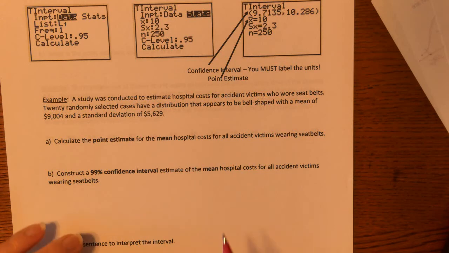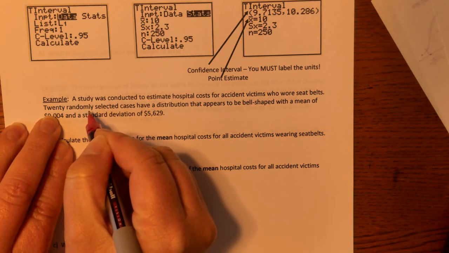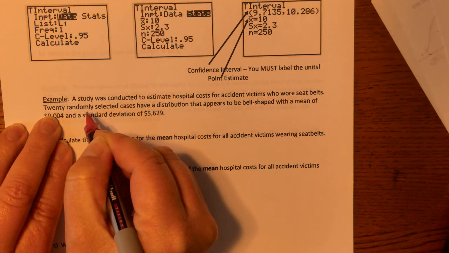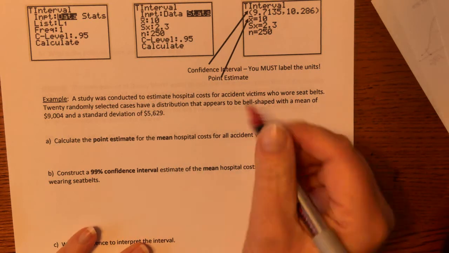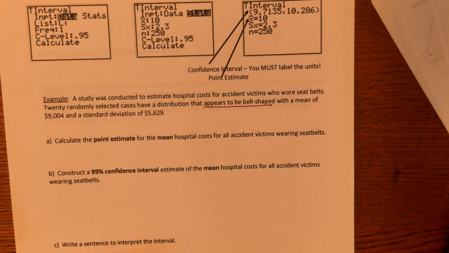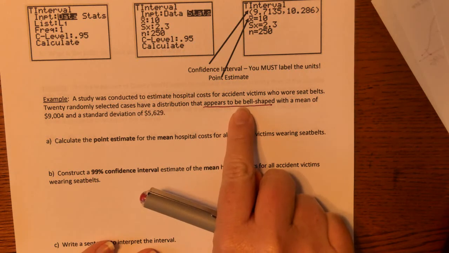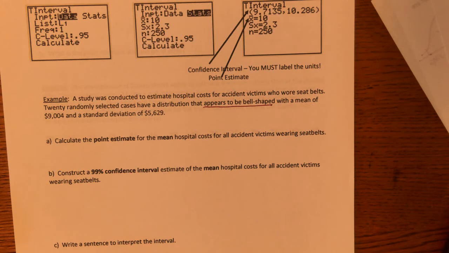Now, I would point out, they have 20 cases. That is not over our magic number of 30. So the only way we can work this problem is if this data is normally distributed. They tell us it appears to be bell-shaped, so we're good. We either have to be told it's bell-shaped or we have to have more than 30 cases. We were told it's bell-shaped, so we're good.